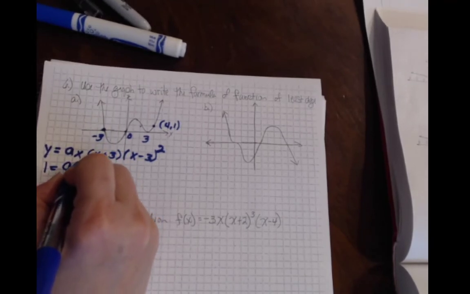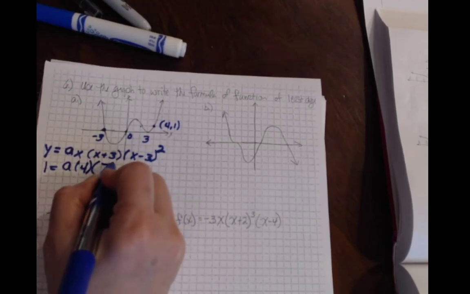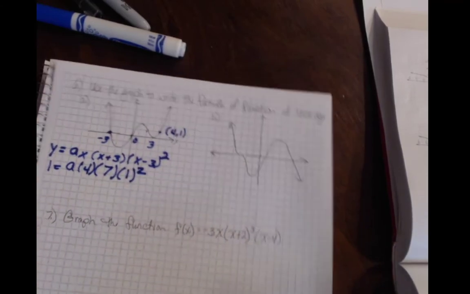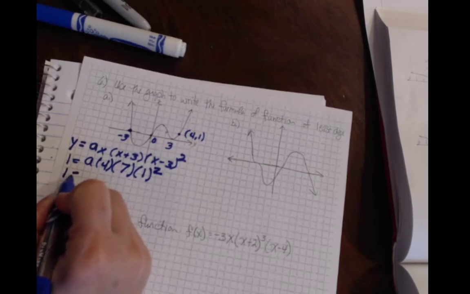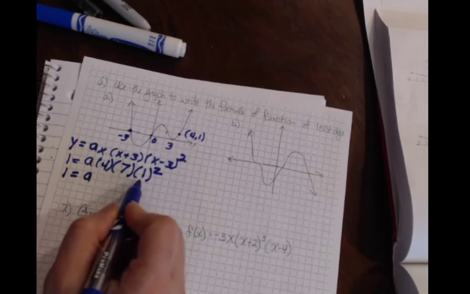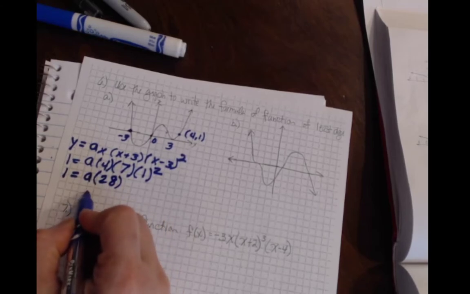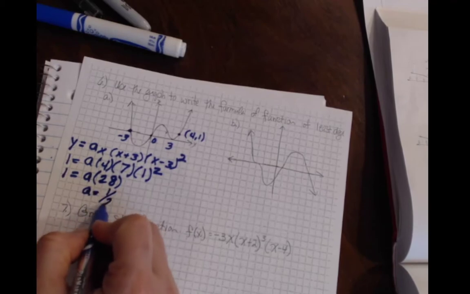times 4. 4 plus 3 is 7. 4 minus 3 is 1. So here I have 1 equals a times 28. And if I solve that, I get a equals 1 over 28.